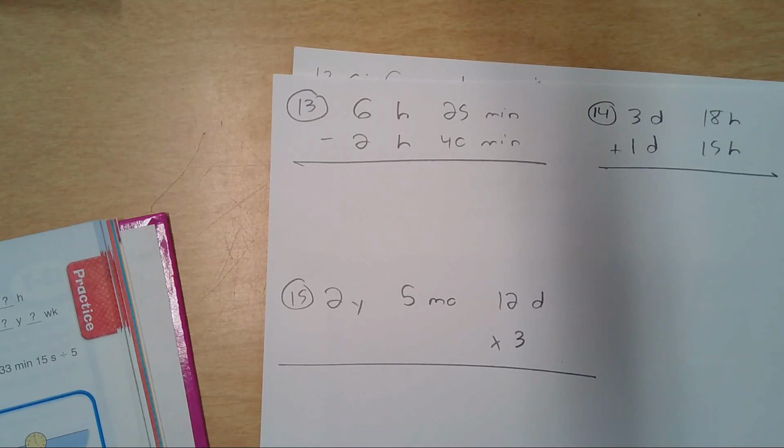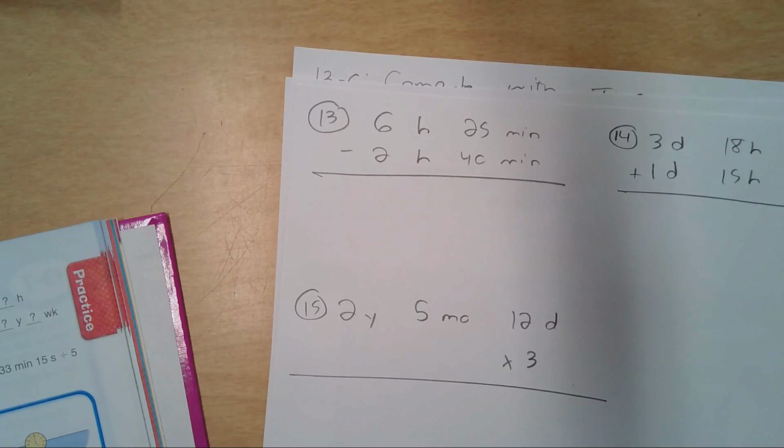Oh, it's times 3. So, do I not worry about that? Like if one had 36 days, would I simplify that into 1 month and how many days? At 15, you mean? Yeah. I see what the book has in parentheses, and it goes, days in a month vary. Use 1 month equals 30 days.